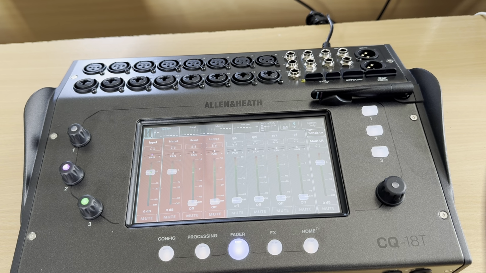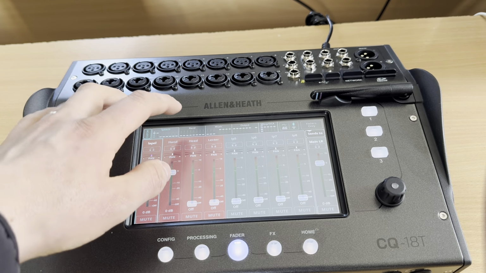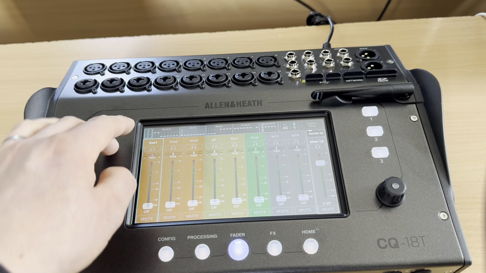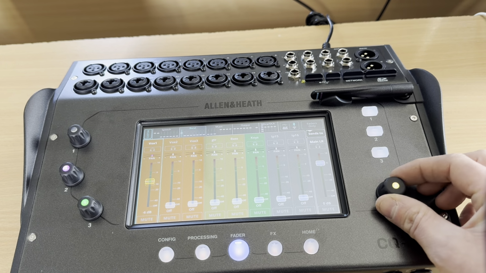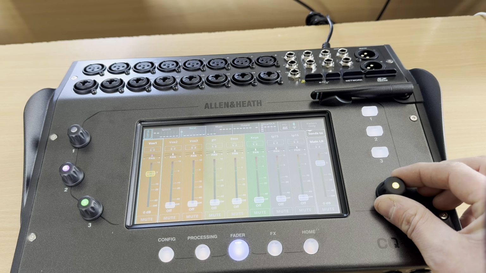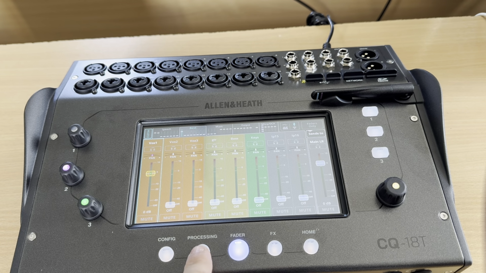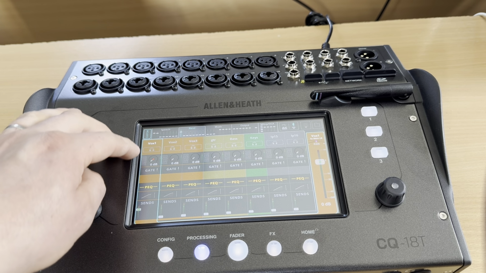For more advanced settings, like setting up a channel, we can show you that now. So if you go to band, we're going to set up, for example, a vocalist. So the first thing we're going to do is turn that channel to 0 dB. And then because it's highlighted here in orange, I can press the processing button and it will stay highlighted.